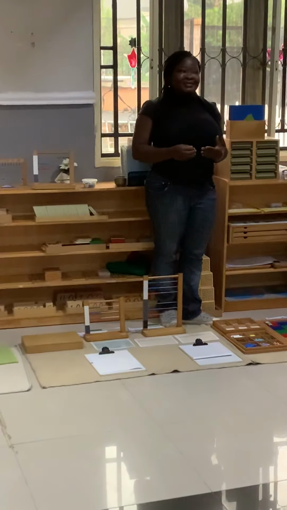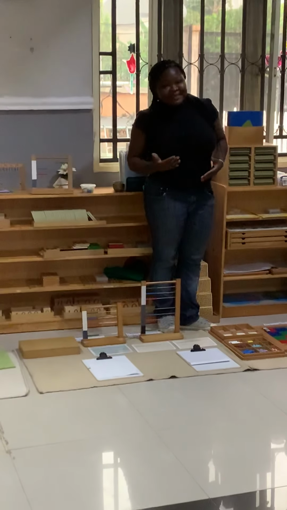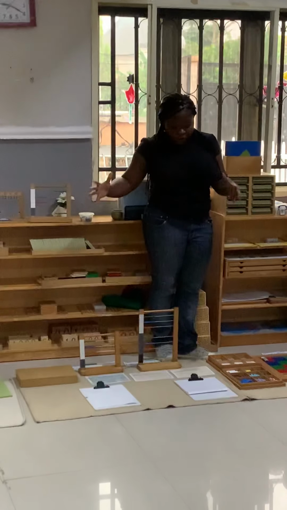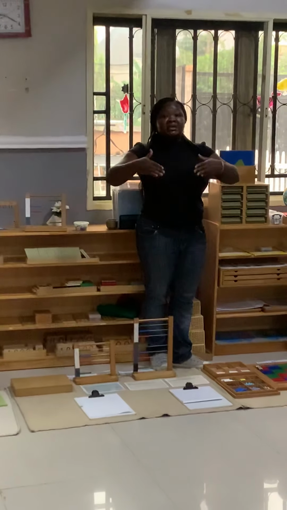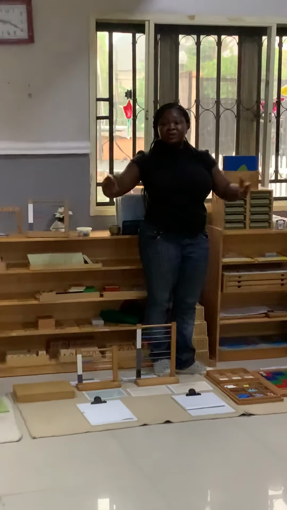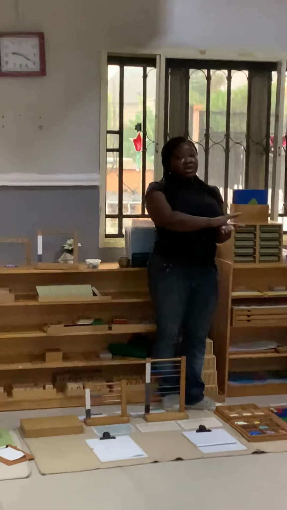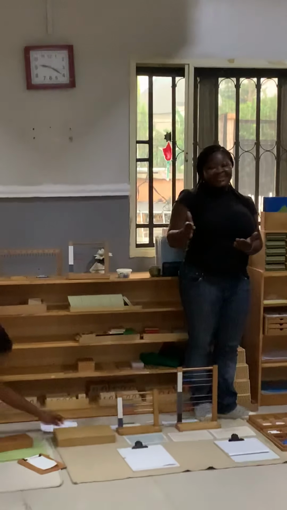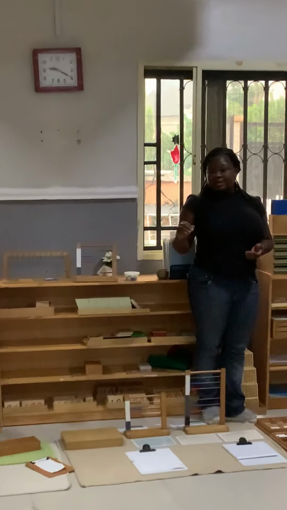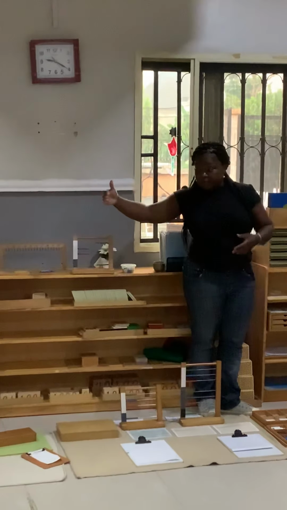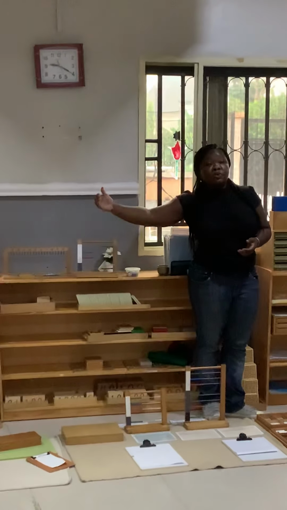When they get to this level, we are a bit more mature. We like to have our own space. So the materials become smaller. They are no longer as large as possible. They don't require them to move from one place to another, because with the age group I'm working with, they find it a bit clumsy or boring. So she's going to work with the golden beads, which require them to move a lot, and stop at multiplication.